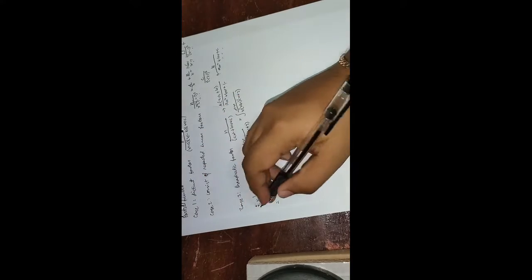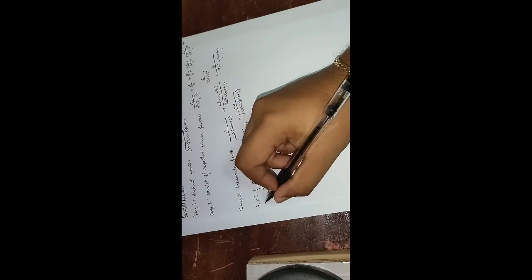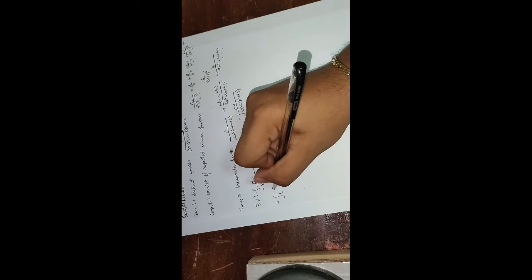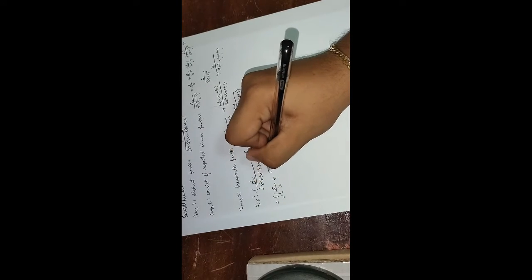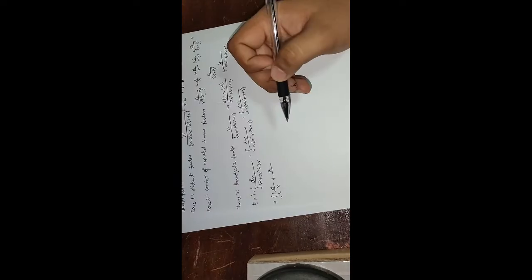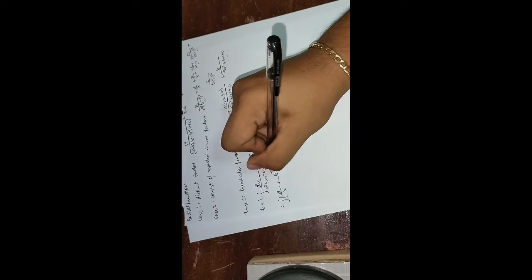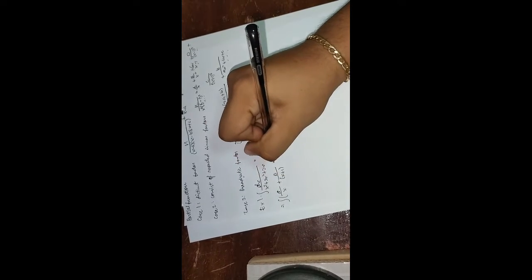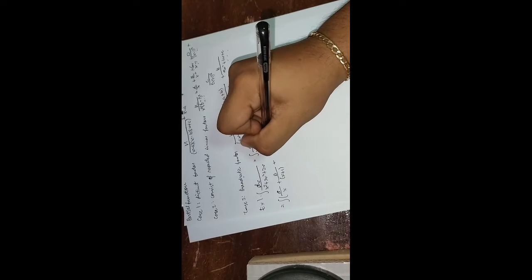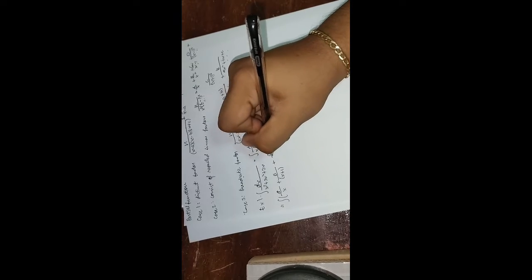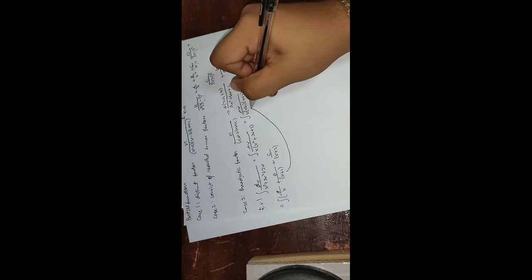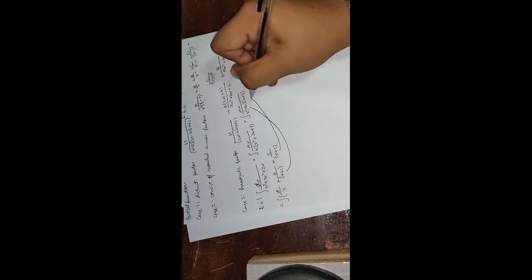Then we're going to use our distinct factors: a over x plus b over x plus 1 plus c over x plus 2.